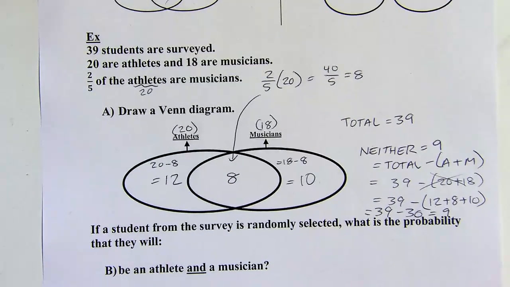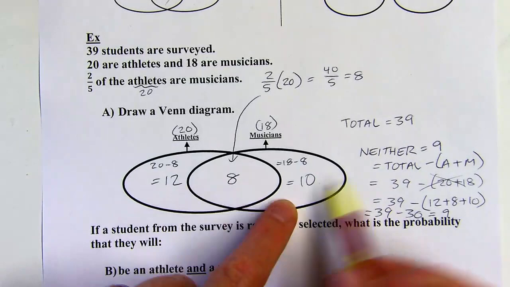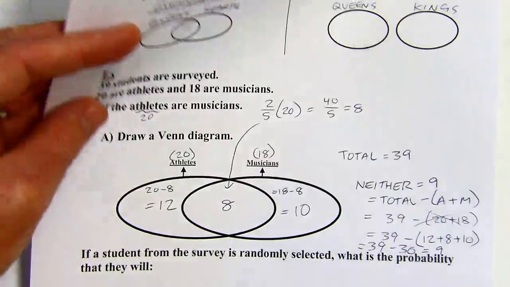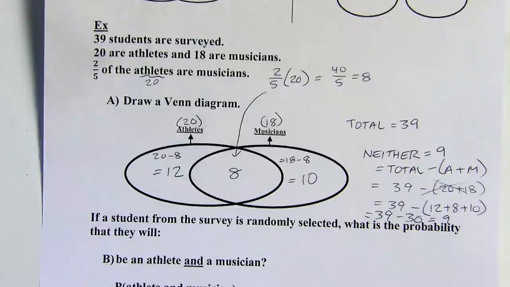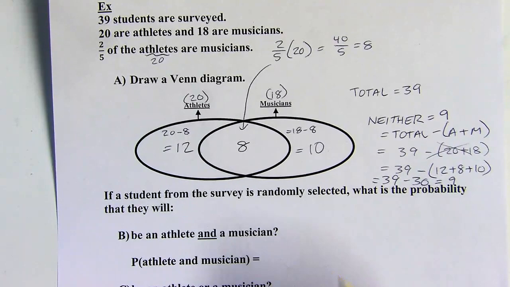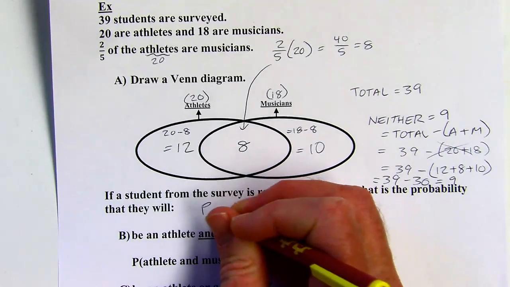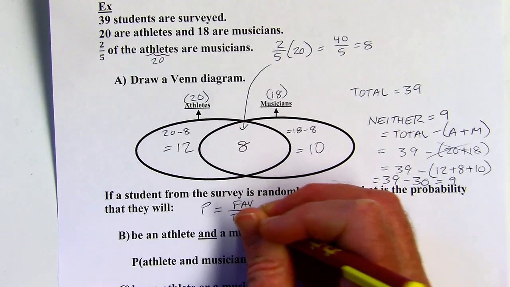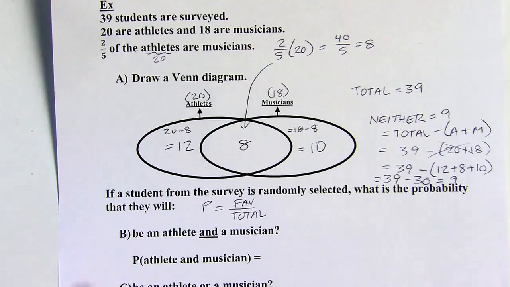So I've got 4 different groups now. I've got this group, that group, that group, and the neither group. And now I should be able to answer any probability questions I get here. So probability, I'm always thinking probability is going to be the number of favorable students over the total amount of students in each group, okay?